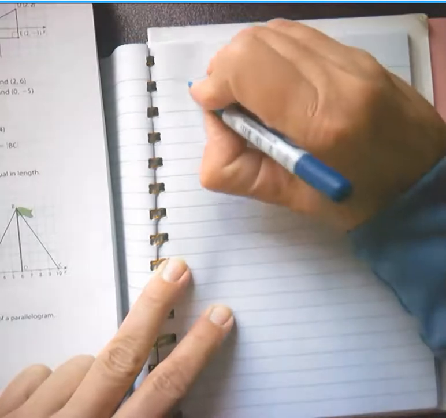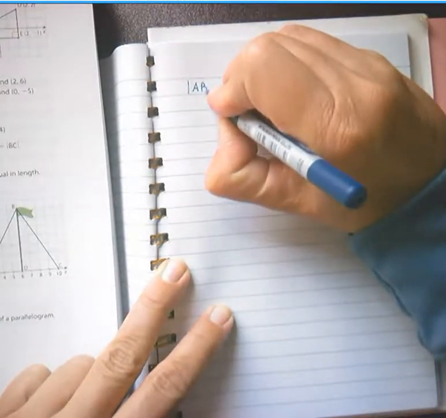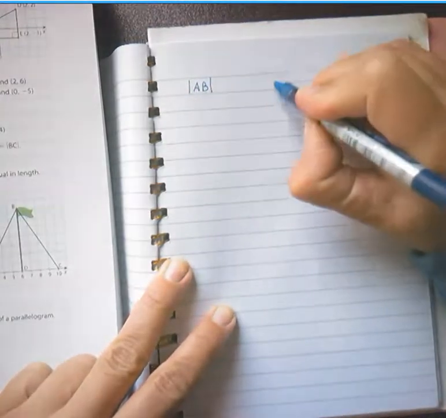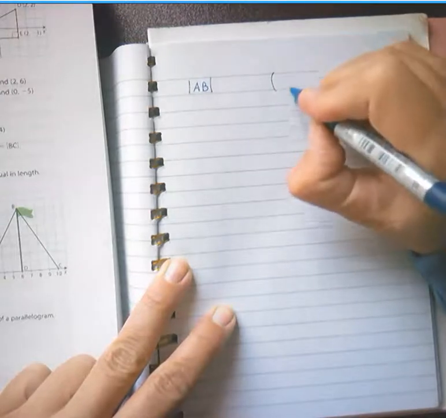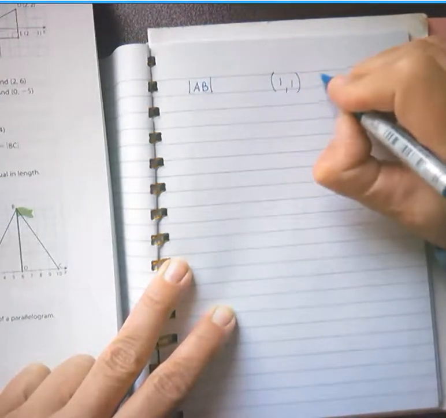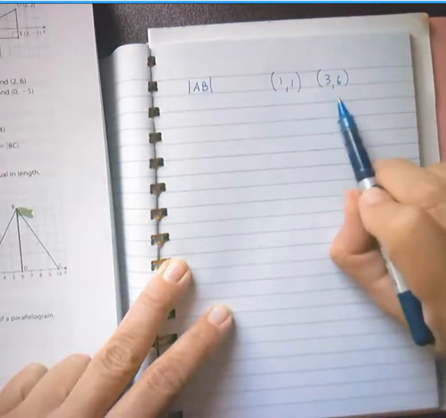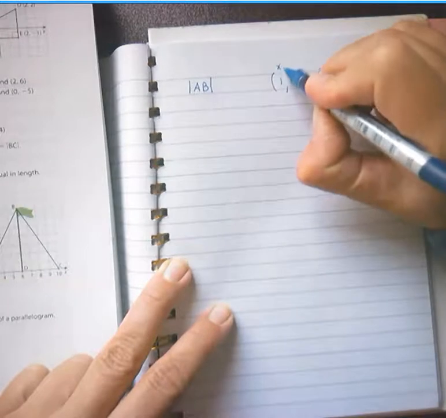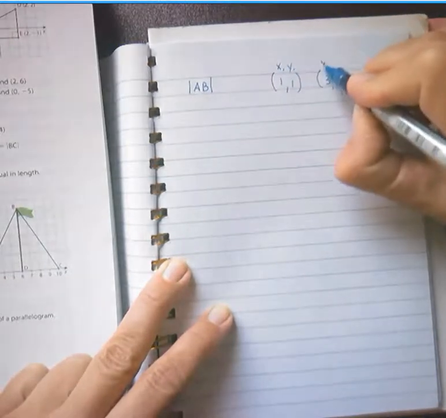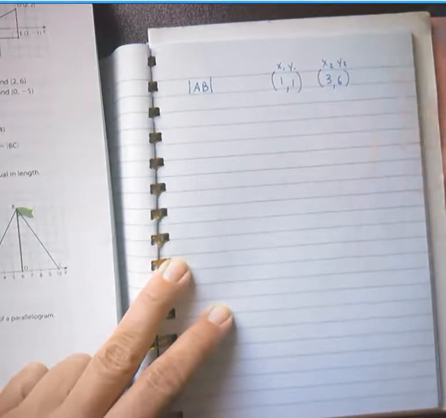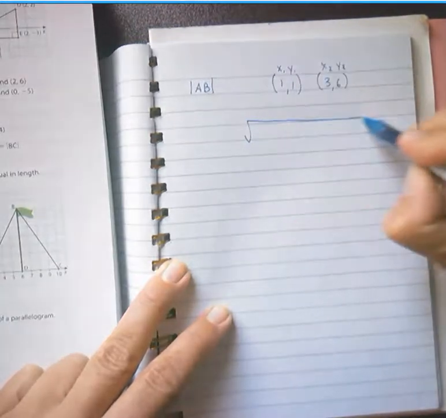So we want to get the distance from A to B. So our point A was 1, 1. Our point B is 3, 6. So you write your points down. You label your points. So x1, y1, x2, y2. Write down your formula.